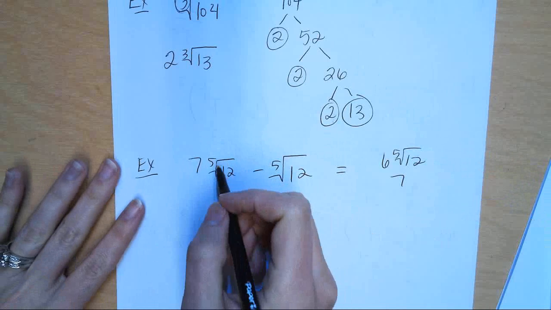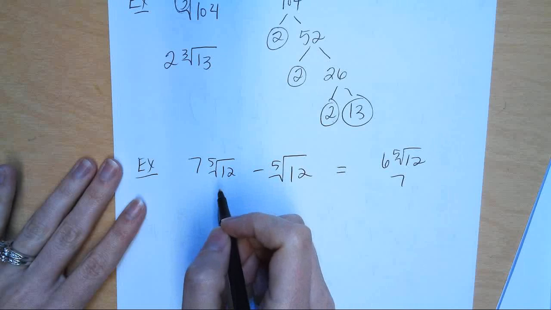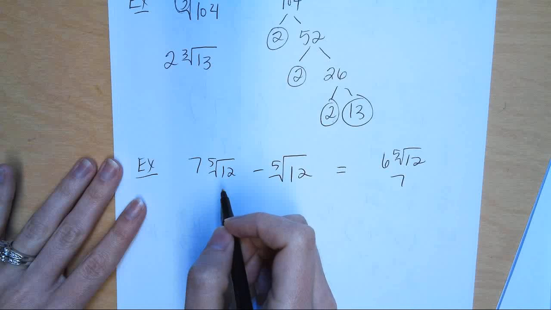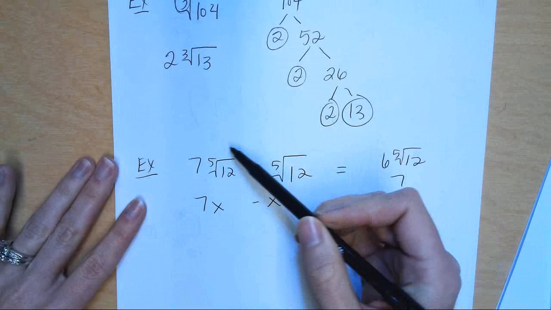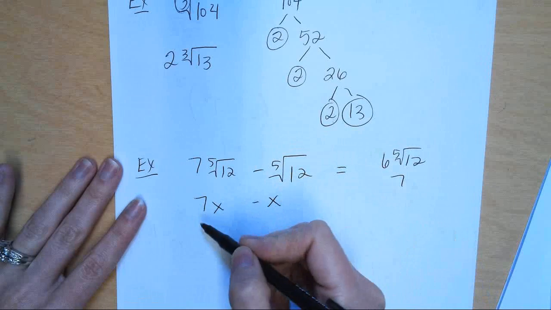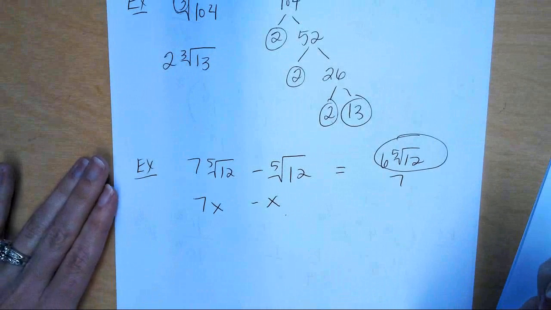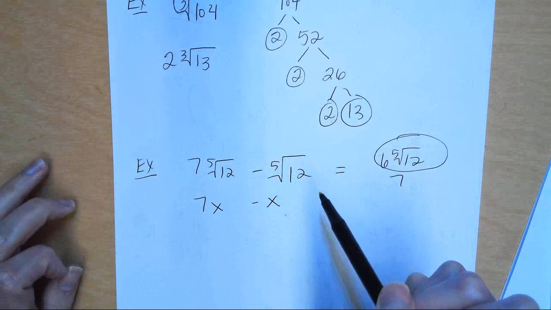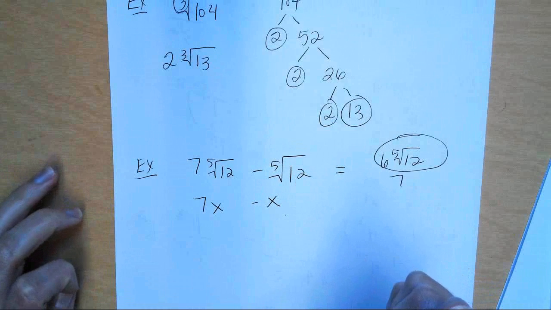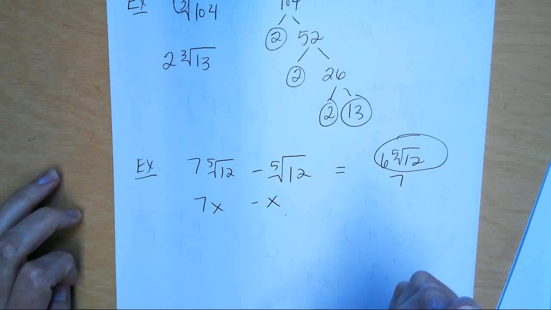It's kind of like 7x minus x. So if instead of the fifth root of 12 we had x, what would this be? 6x. And the answer is 6 times the fifth root of 12. Kind of like if you had 7 apples minus 1 apple, you would have 6 apples.